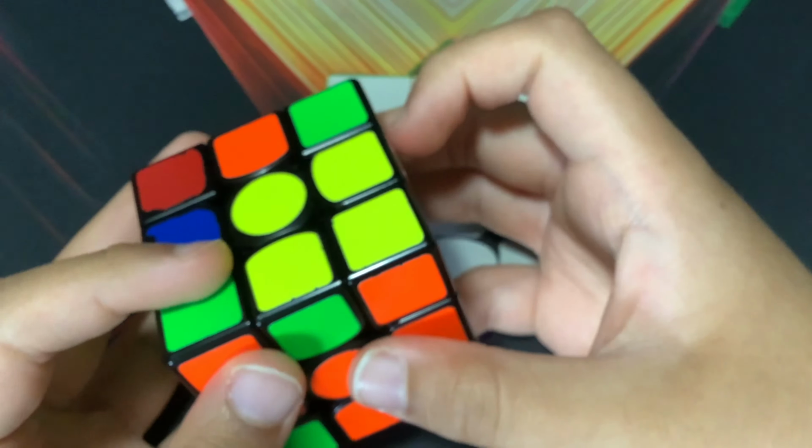Okay, let's see. So we have the little L case here, and we hold it. So one of the edges is on our front and one of them is on our right. And do double layer F, R, U, R prime, U prime, double layer F prime.